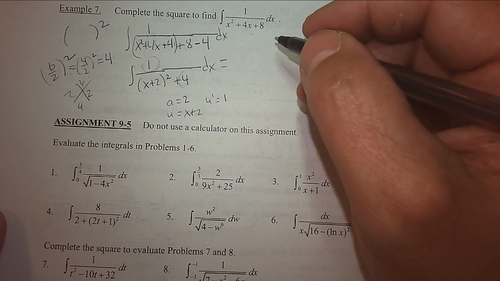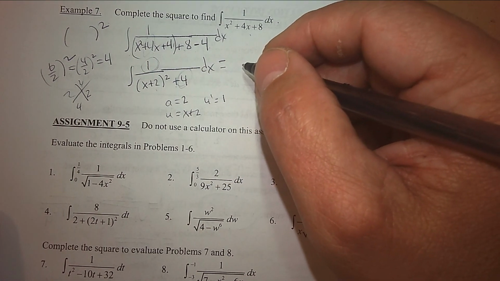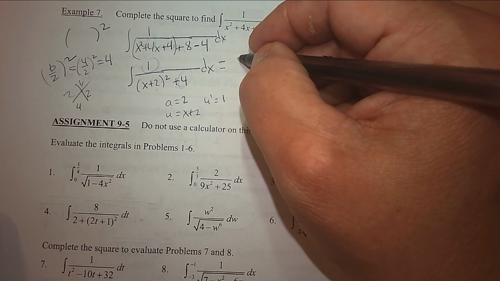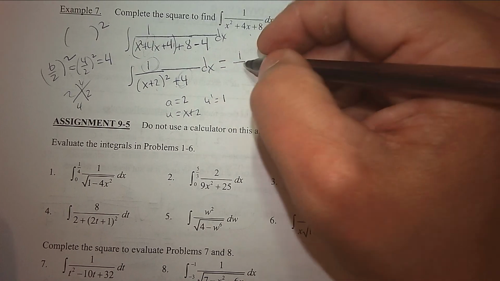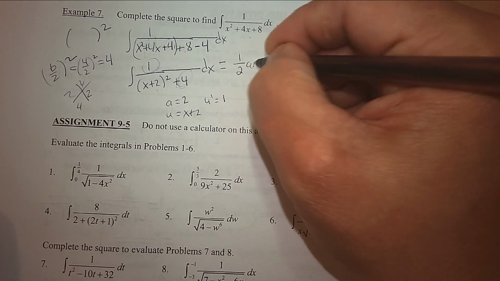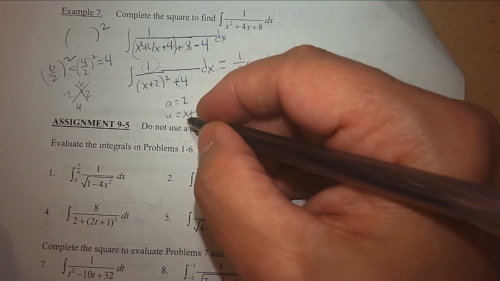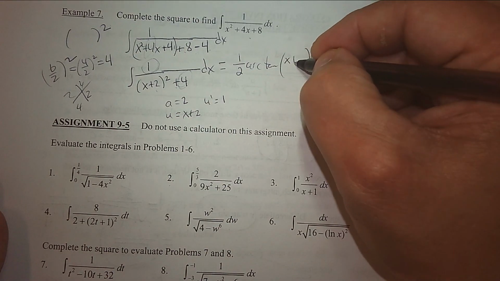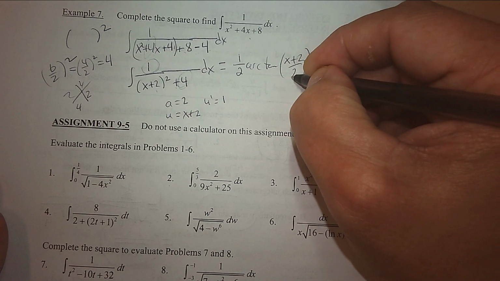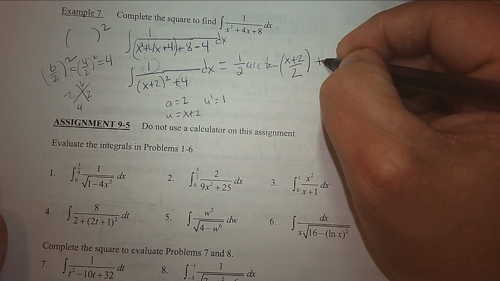Now be a rule follower. What's the rule for tangent now that it's on a different page? What do we start with? 1 over A, which is 2, arctan. And then what goes inside is U over A, which is x plus 2 over 2. And then don't forget the candy.